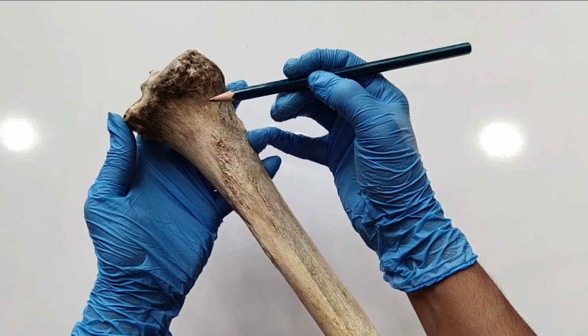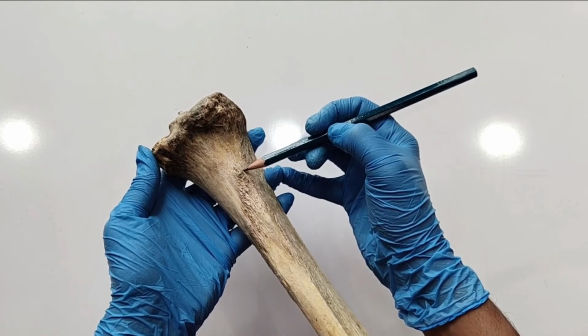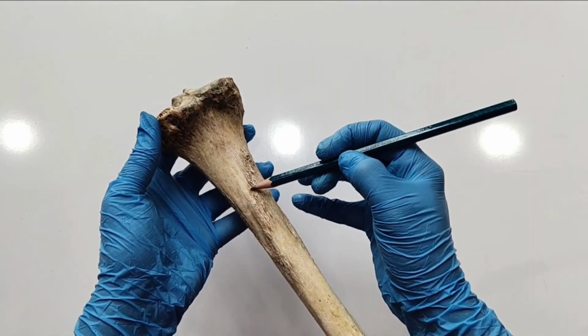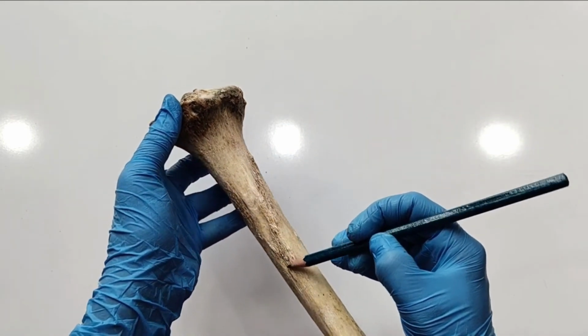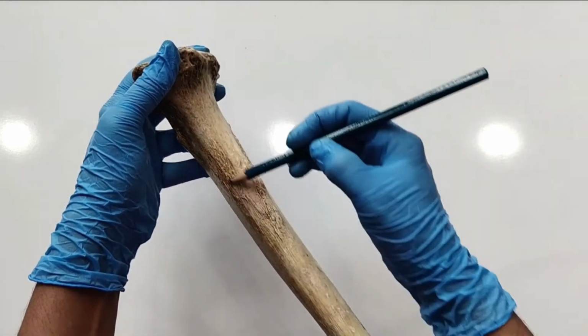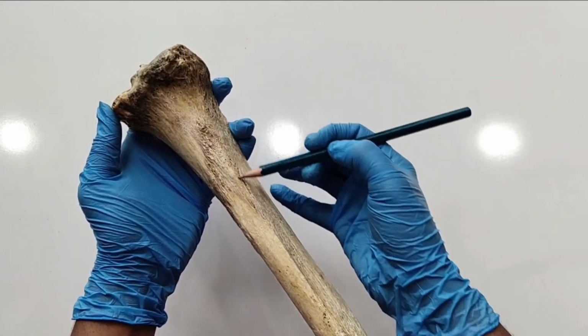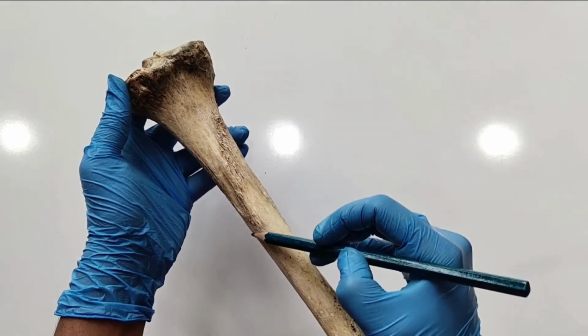The soleal line starts a few centimeters below the fibular facet, and it runs downwards and medially to the medial border. So this is the medial border, and this is the interosseous border. This is the interosseous border, and here is the soleal line.